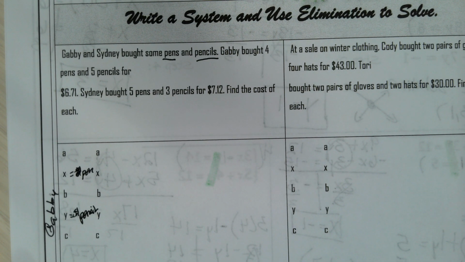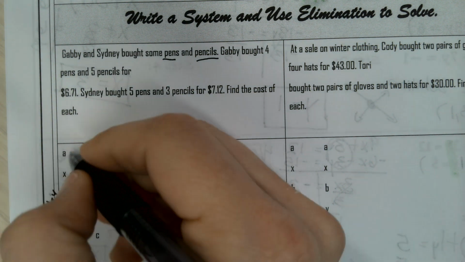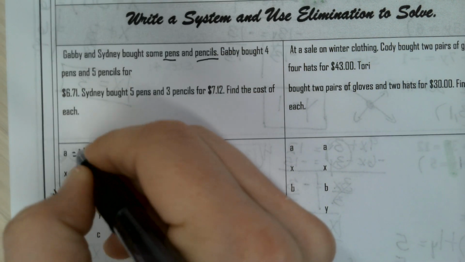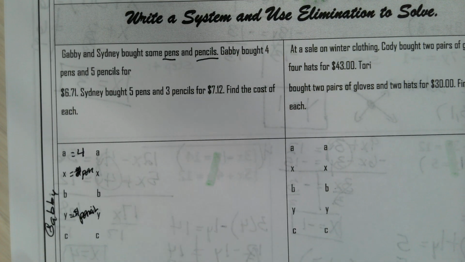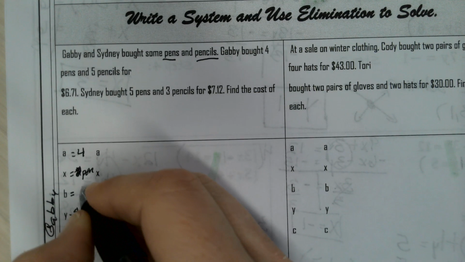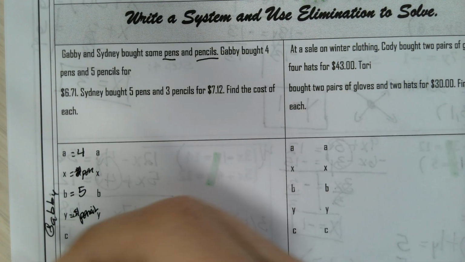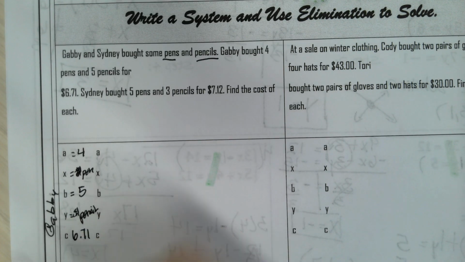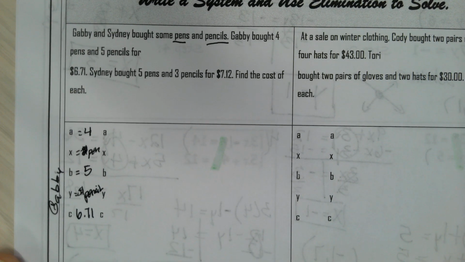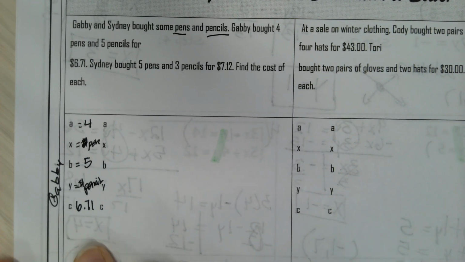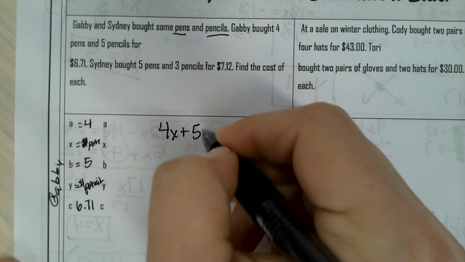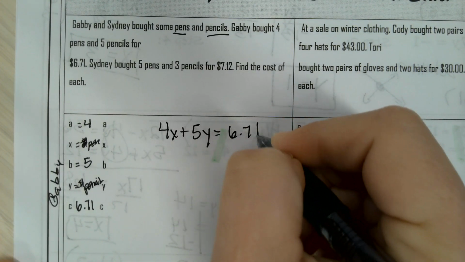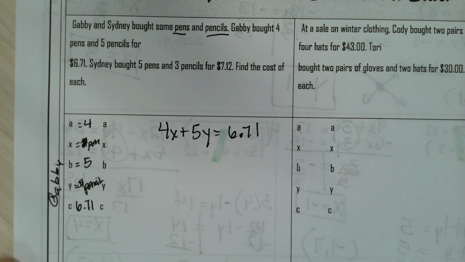So for Gabby, she bought 4 pens. So A would be 4. It goes with the cost of a pen. B is going to be 5 because that goes with the cost of pencils, and the total amount that she spent was $6.71. Okay, that's Gabby's equation. So putting this all together, AX plus BY equals C. There's our first equation, and that represents Gabby.